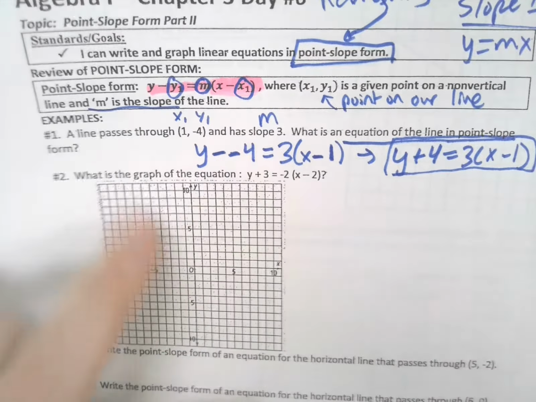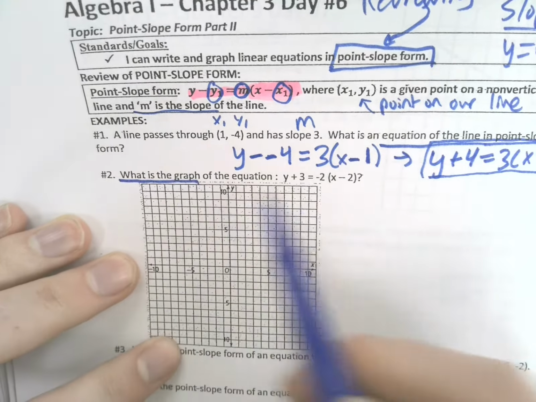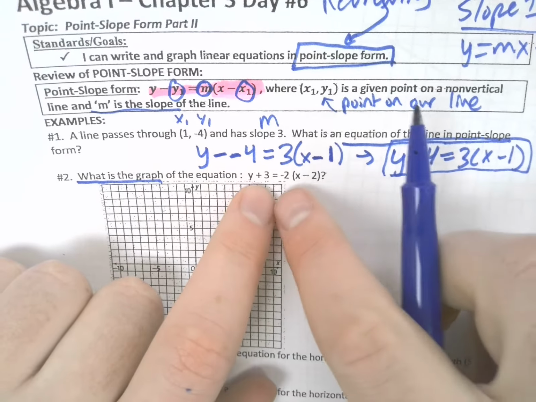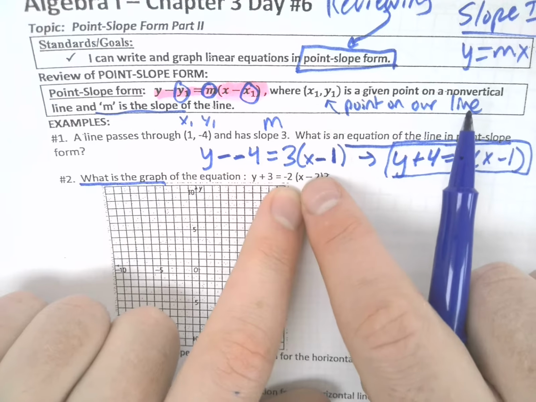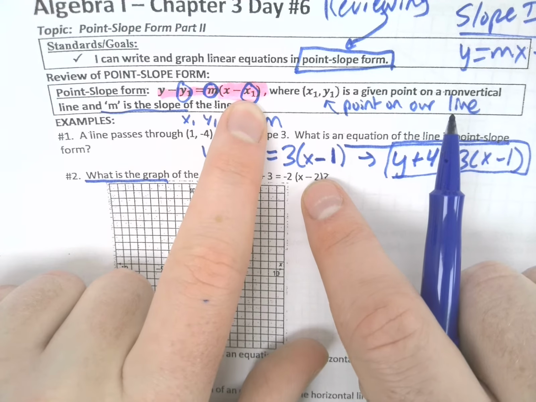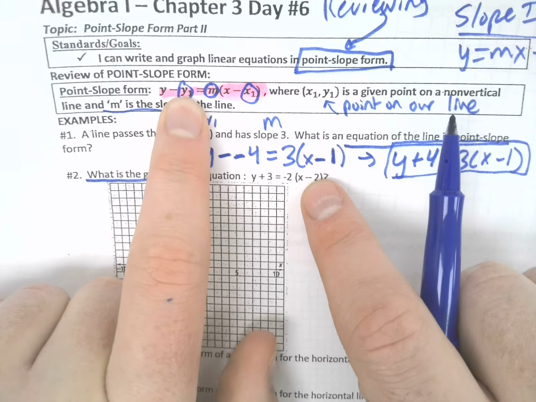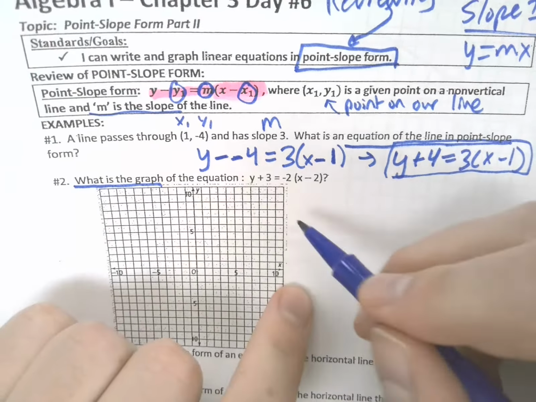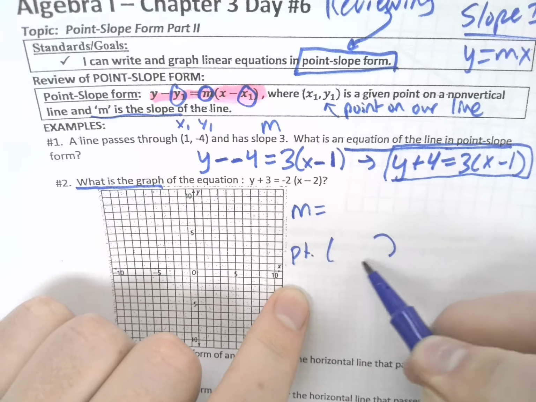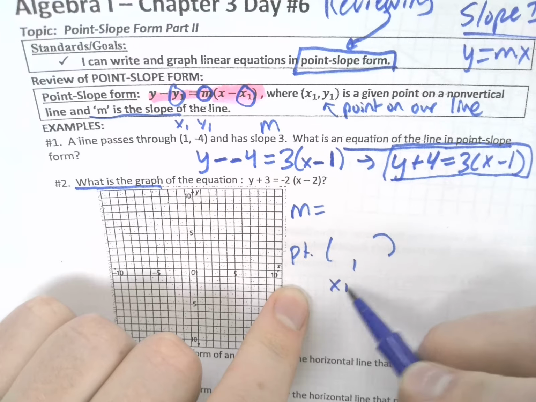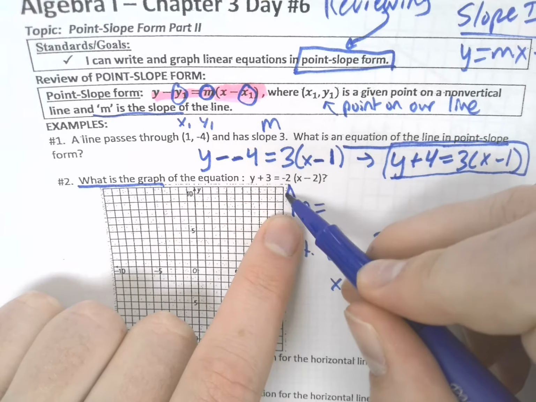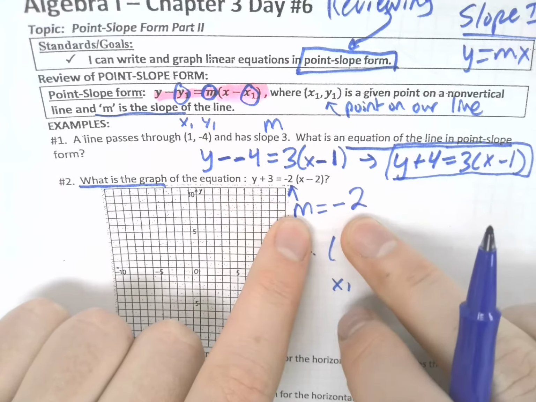As for number 2, ooh, I like this one. They want us to graph this equation right here. So we need to pull out the three things that this equation gives us: the slope, the x-coordinate of a point on this line, and the y-coordinate of a point on this line. So we need the slope, and then we need our point, x1, y1. Let's do the easiest one first. Boom. -2 is our slope.